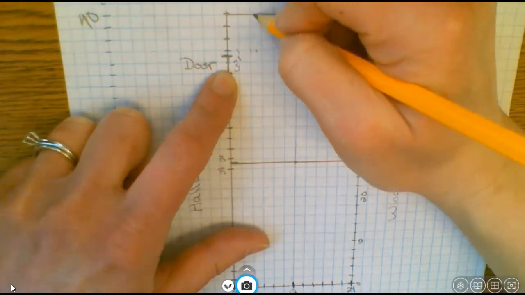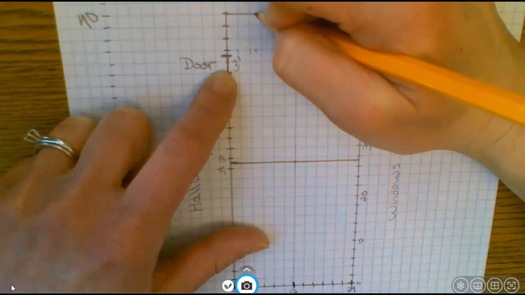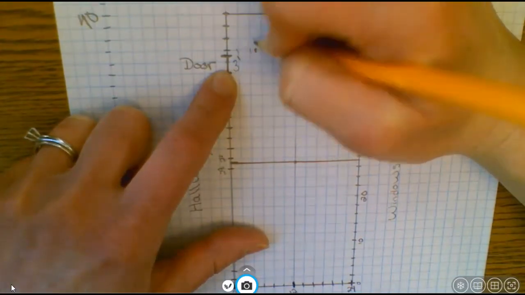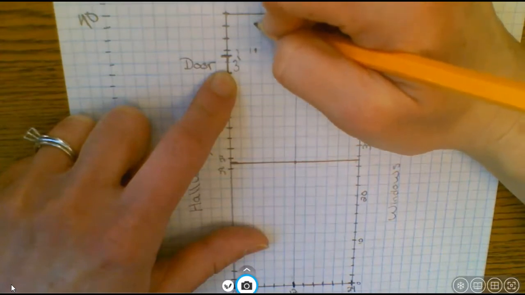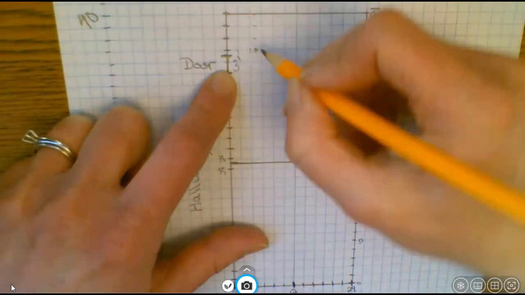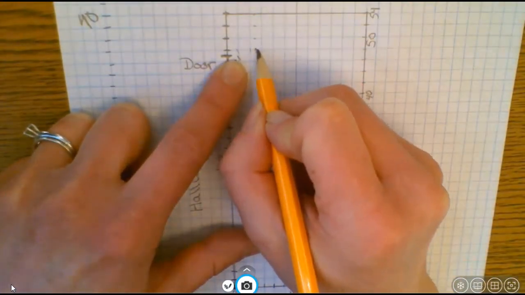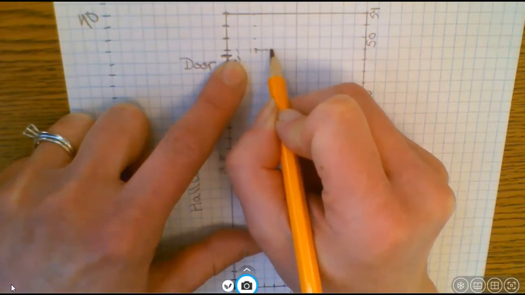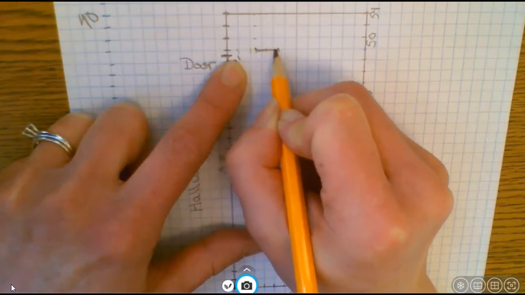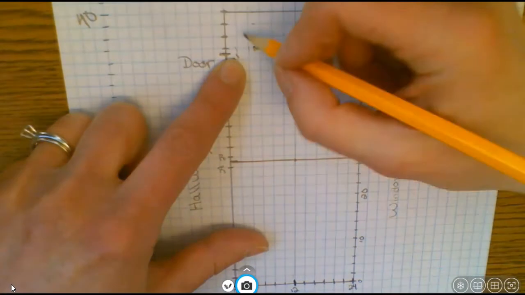And then it is actually 6 feet. So got here. And then 2, 4, 6. So my first desk can start here, and it is 4 feet. So 2, 4 feet this way. And depending on how you rounded this, we could say it's 5 feet long.